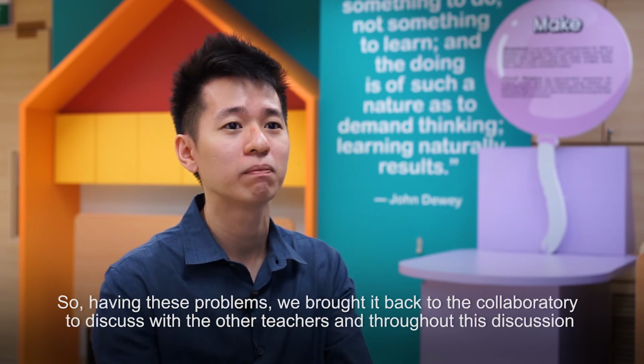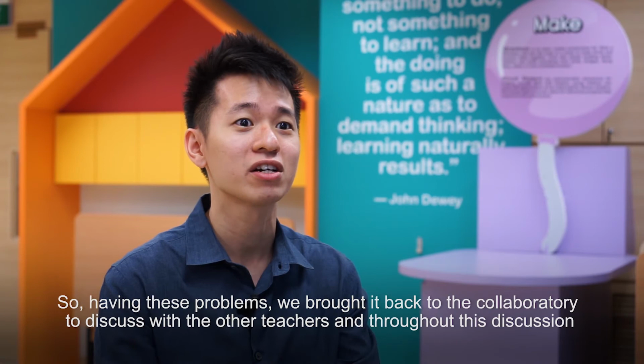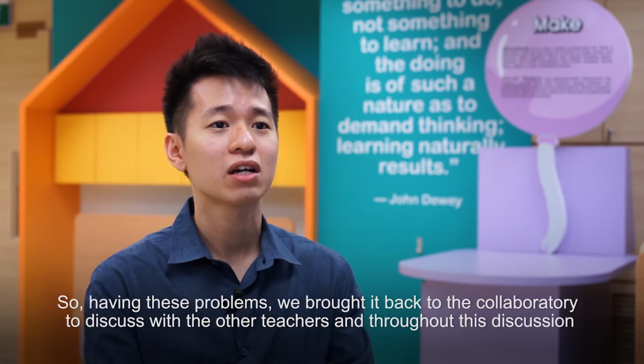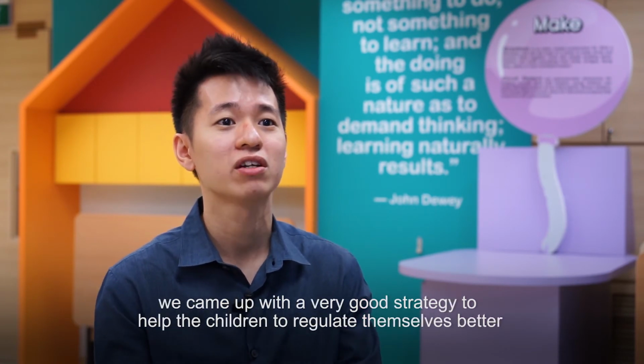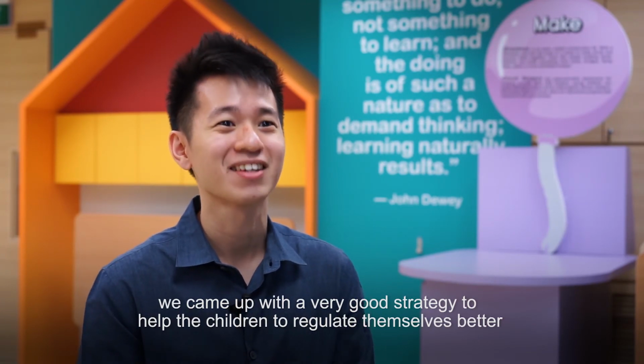So having these problems, we brought it back to the collaboratory to discuss with the other teachers, and throughout this discussion we came up with a very good strategy to help the children to regulate themselves better.